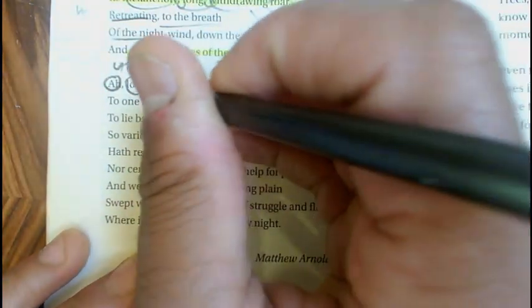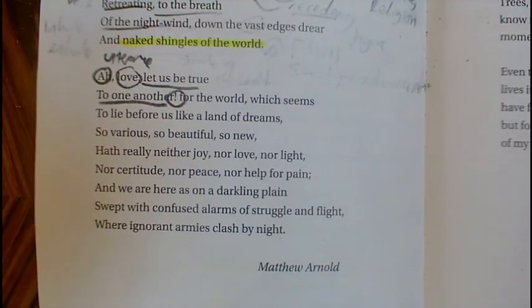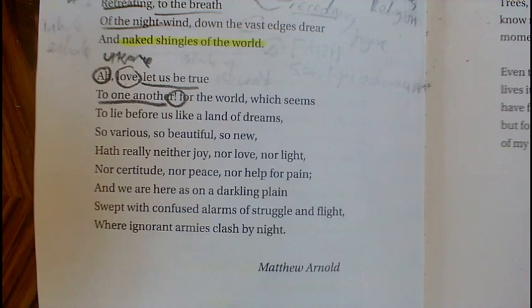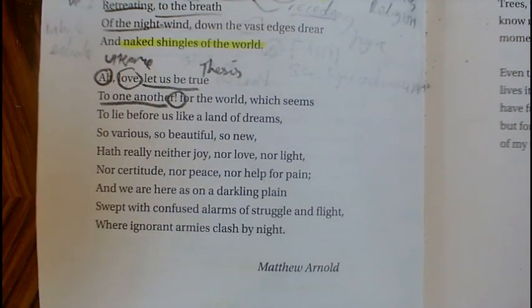Our love, let us be true to one another. And that's the thesis, that's the central argument of this stanza. It's about the lovers being true to one another, being honest with one another, being open with one another, and being truthful to one another. And he introduces this core argument, this thesis here. And what he now does cleverly is he talks about why it's important that they are true to one another, and he relates it to the view in front of him.